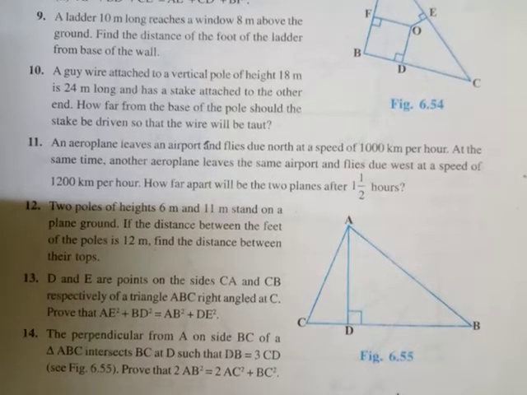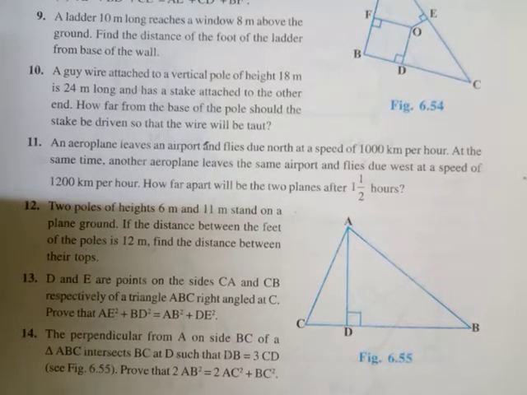Student, now look, we are going to solve that. Exercise 6.5, question number 11, class 10, general maths.